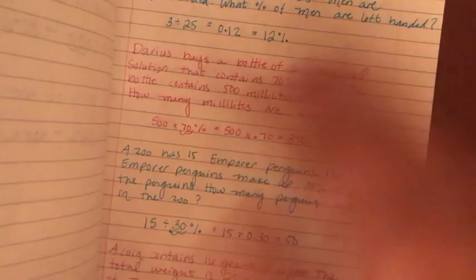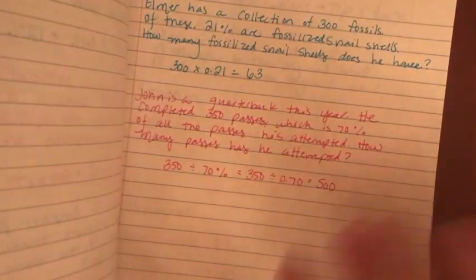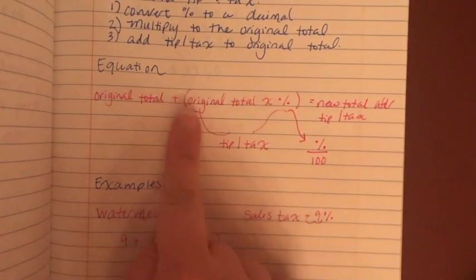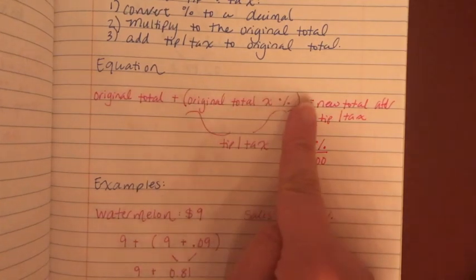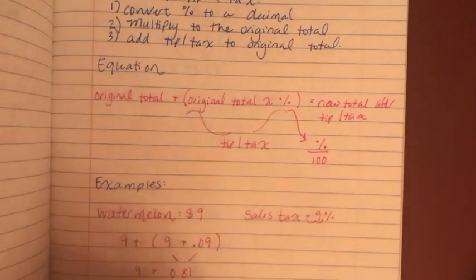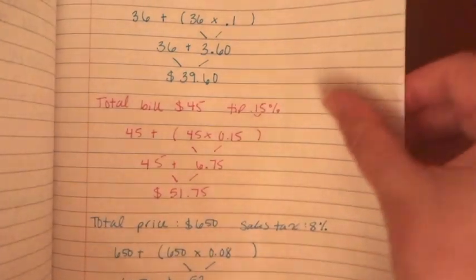So yesterday we looked at the equation for finding tip and tax. This equation right here, original times the percent, is what gives you the tip and tax, and then we added it to the original. So we just put it all in one. Today we're just going to be working with what's inside of the parentheses, because in the Khan Academy problems we have been given the tip and tax and the percent, and then we're asked to work backwards to find the original value. So there are two steps when it comes to working backwards.